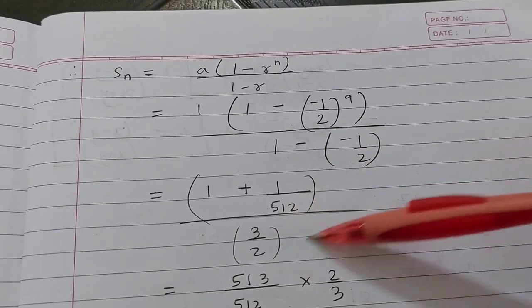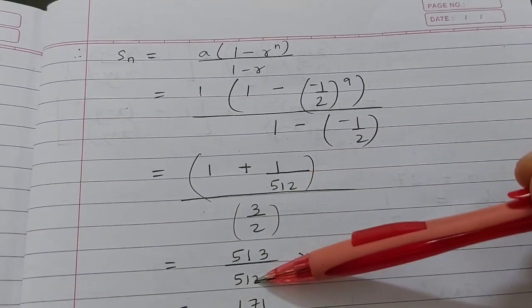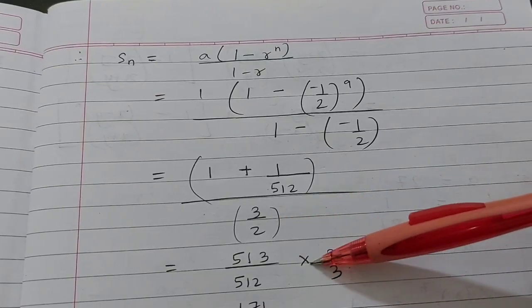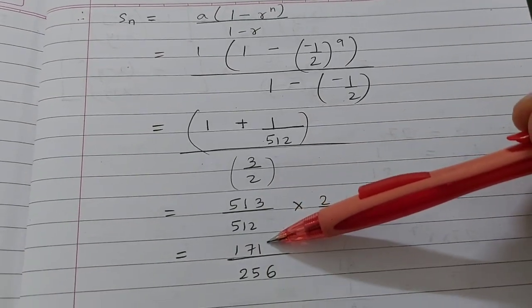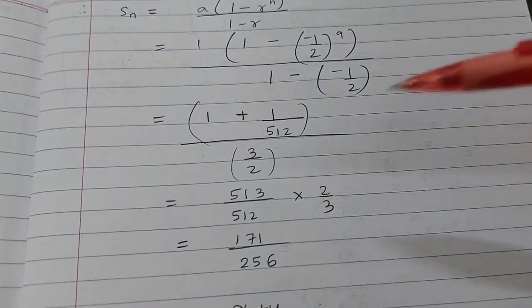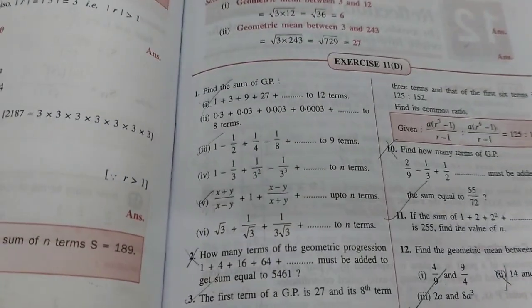Denominator goes to numerator, do the reciprocal, do the LCM in the numerator, so you get this. This is the reciprocal of the denominator, multiplication. Cut, in the end we get 171 upon 256. That's the final answer. Now Roman number 5, 3 terms are given.